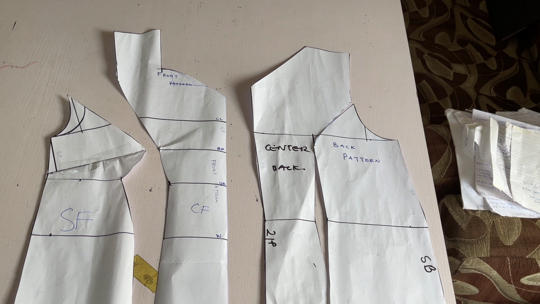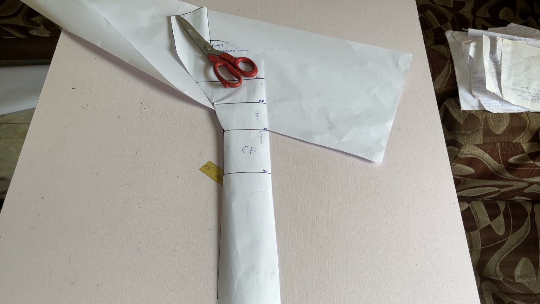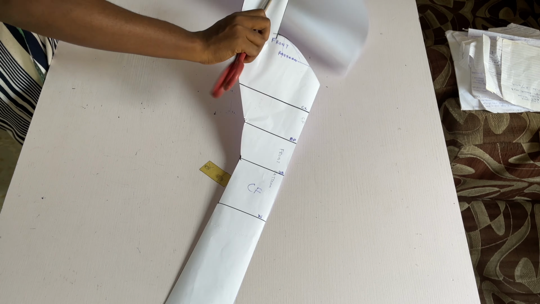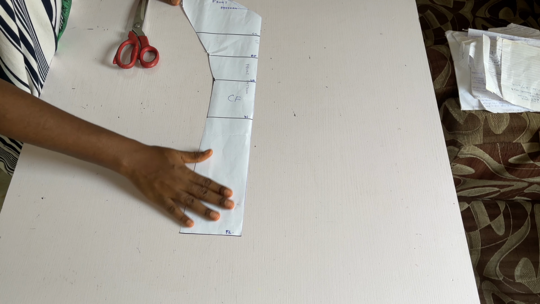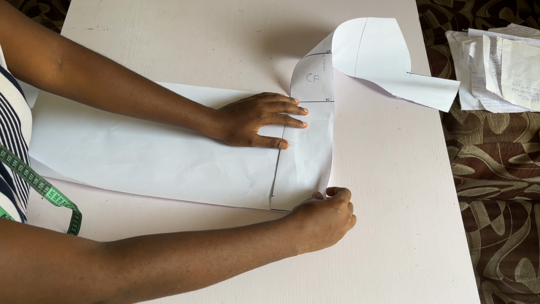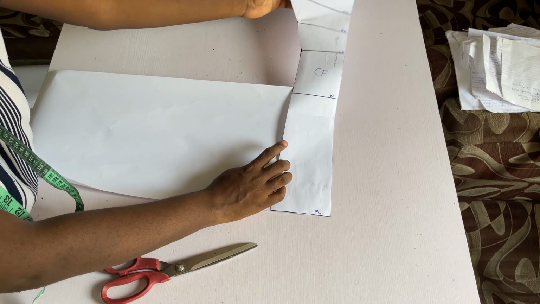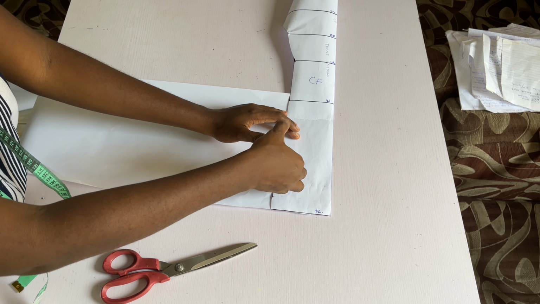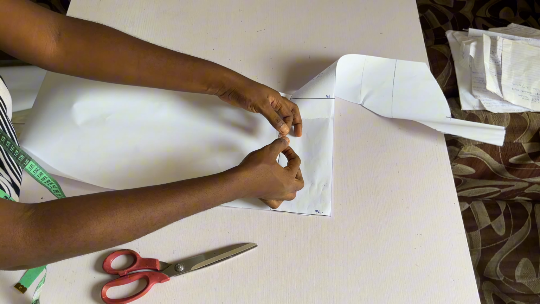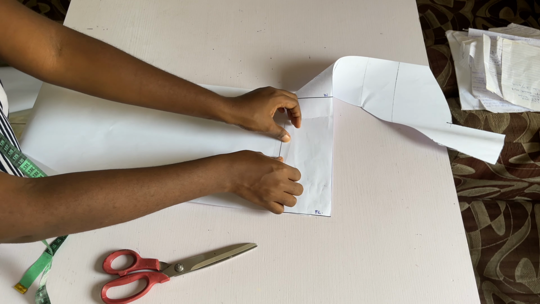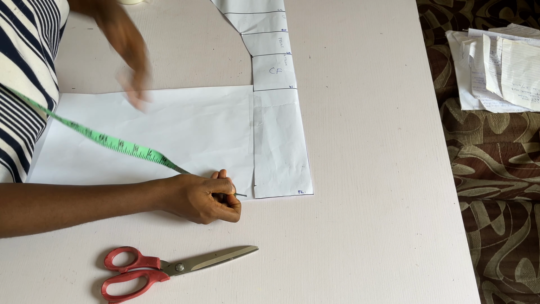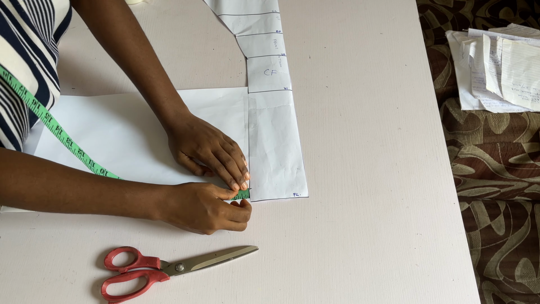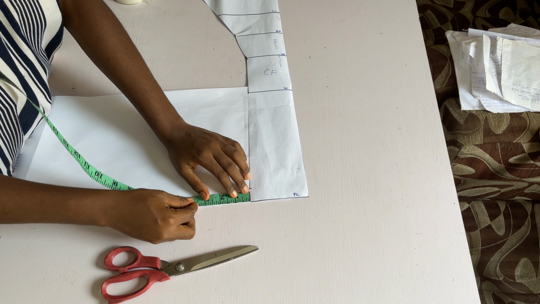The next thing we are going to do is to convert this into a 6 pieces blouse pattern. So we're going to take each of the panels, the center front, the side front, the center back and side back, and add a piece of paper to the length of it. This paper will be added from the waist. Then on the hem, you're going to add how wide you want your flare to be.